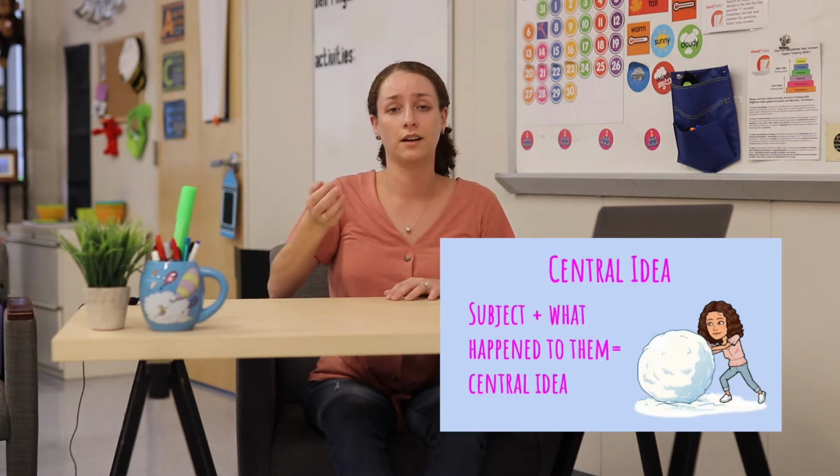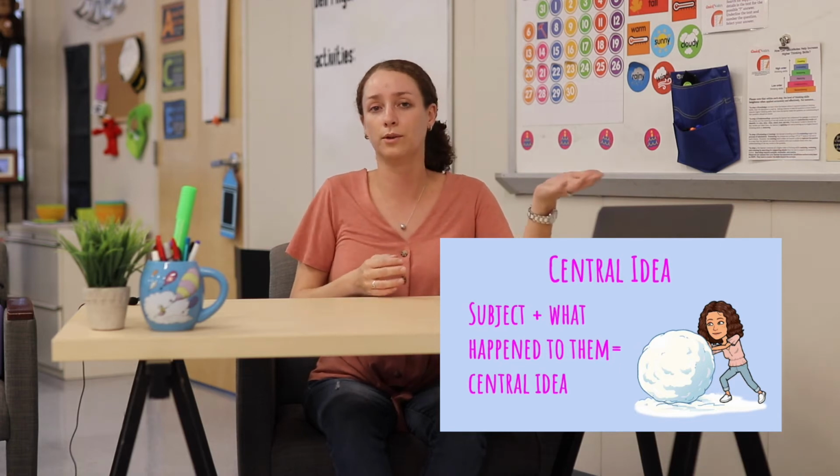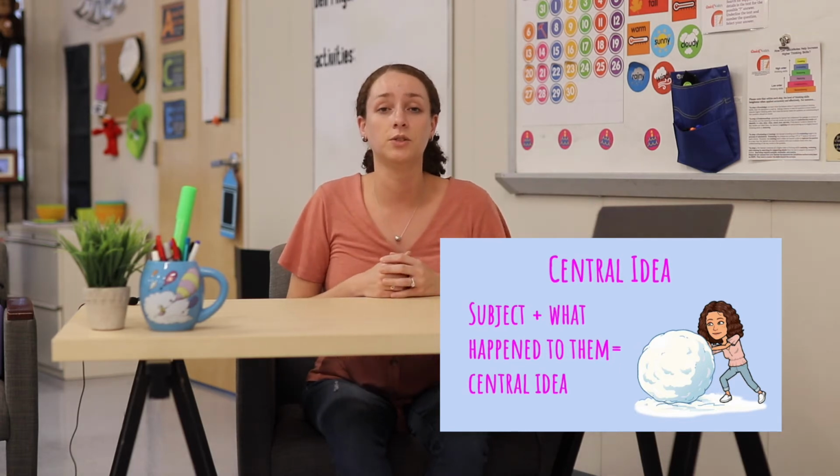You could think of it as a formula. So you have subject plus what about them or what happened. If the central idea does not include who the story is about or what the story is about, it's probably wrong. A central idea is not a paragraph, and it does not tell us the message of the story or a life lesson. A central idea is specific to the story or text, and you can only use it to describe that specific text or a story. You cannot use it to describe other texts or stories, even if the topics are the same.